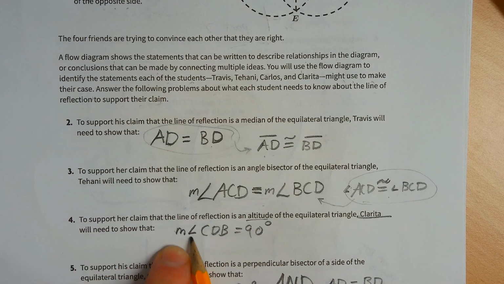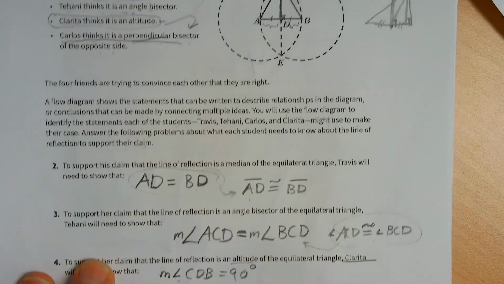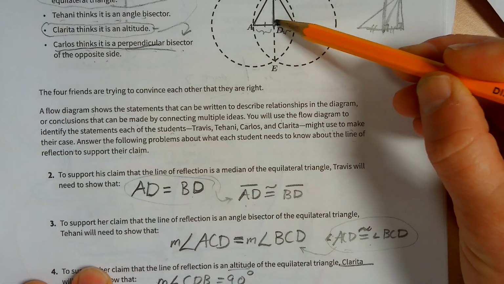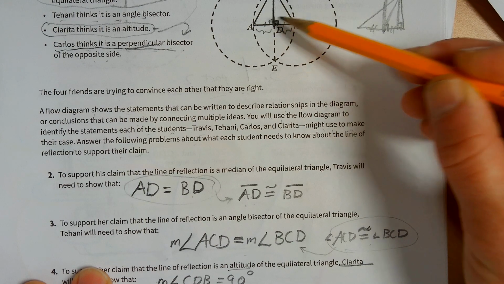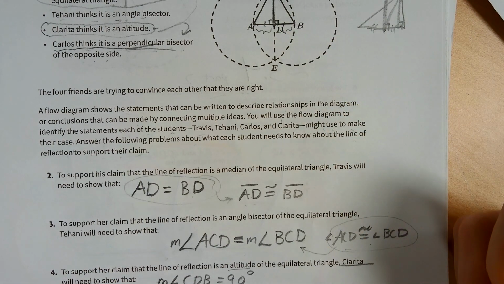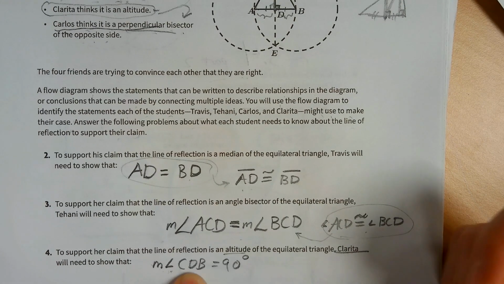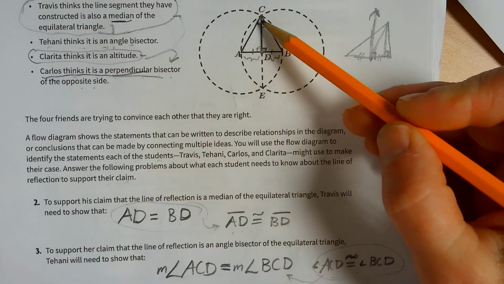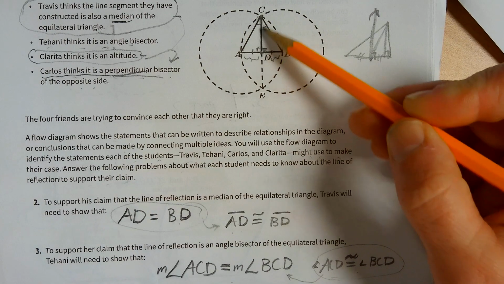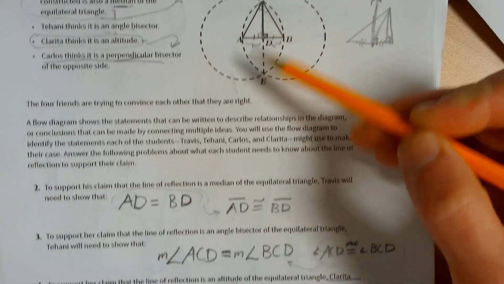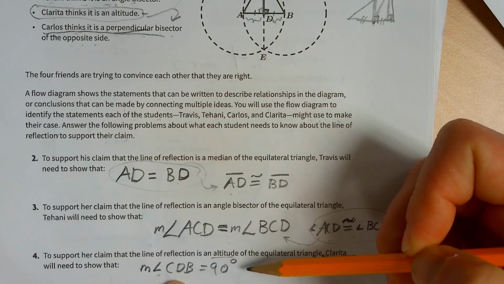She needs to prove that one of the angles at the bottom is 90. This angle in here, CDB, or the other one, CDA. Either one. If she can prove either one of those is 90, and we can see from the diagram that it meets the other vertex, that's what makes it an altitude. Hits a 90, hits the vertex, she'll be good.